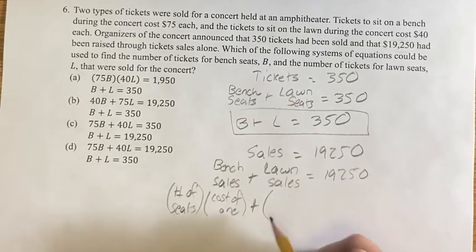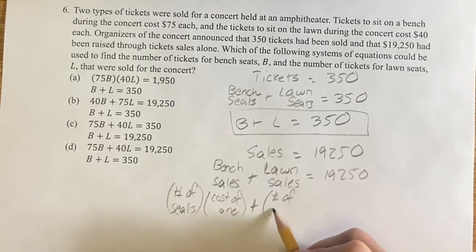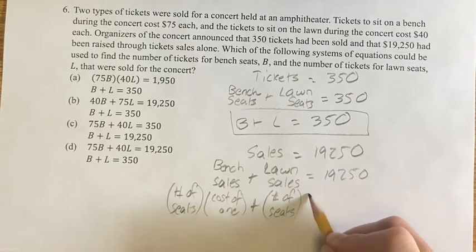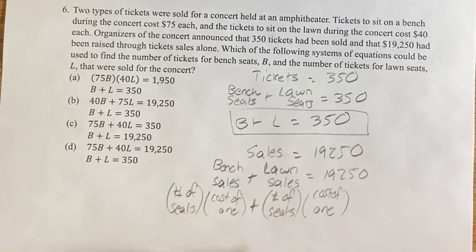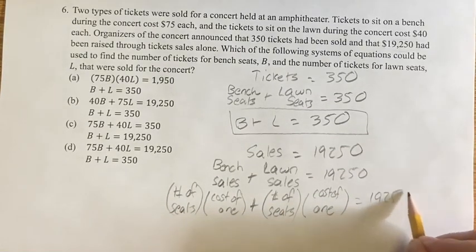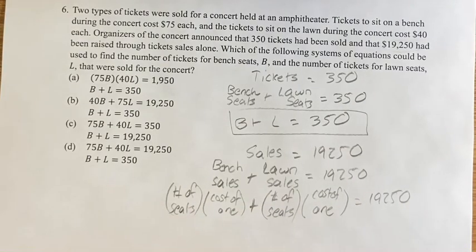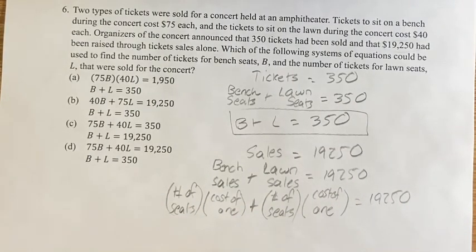Same thing with the lawn sale. Number of seats times the cost of one seat is going to give you your total sales for those tickets. And this is equal to $19,250. So now we can just plug in, because we have a bunch of information.